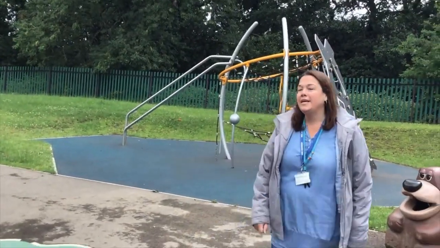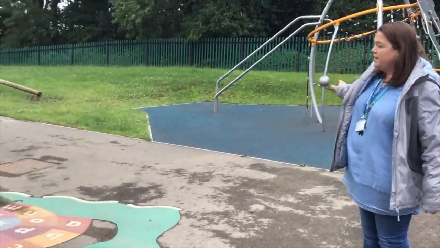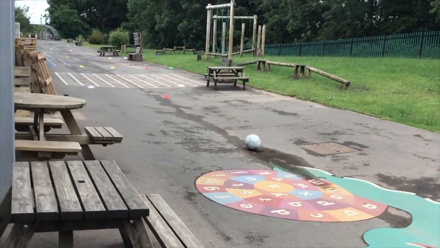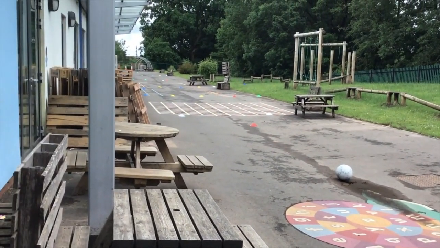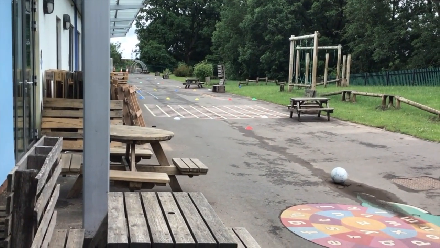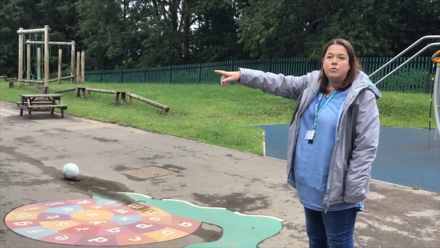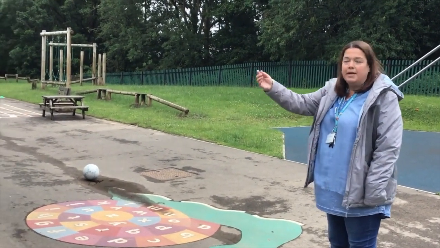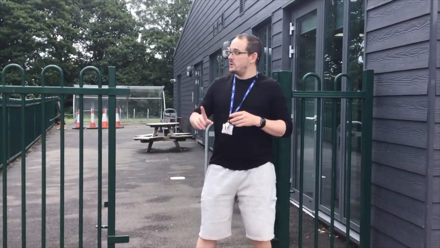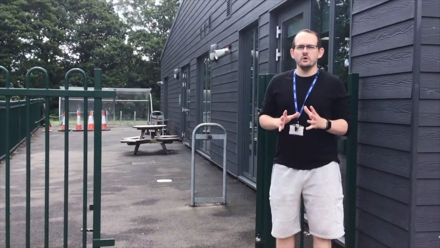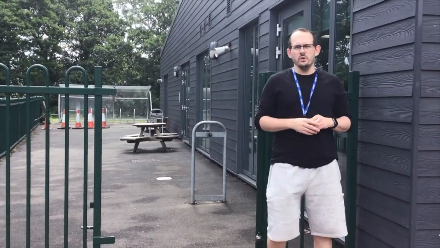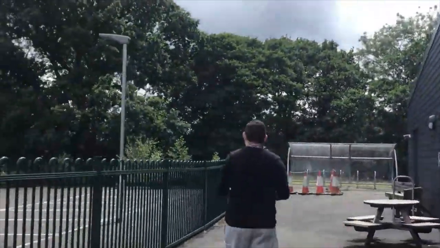Okay, Mrs. Perkins's class, you will have this outdoor area to play in as usual. There will be cones, as you can see, going up, separating the bubbles, separating the groupings in the outdoor area. And you will access your door as usual there and exit at the end of the day. If you're in Key Stage 2, you'll be entering through these gates just like you normally would. Let's go and have a look at the way you're going to walk.